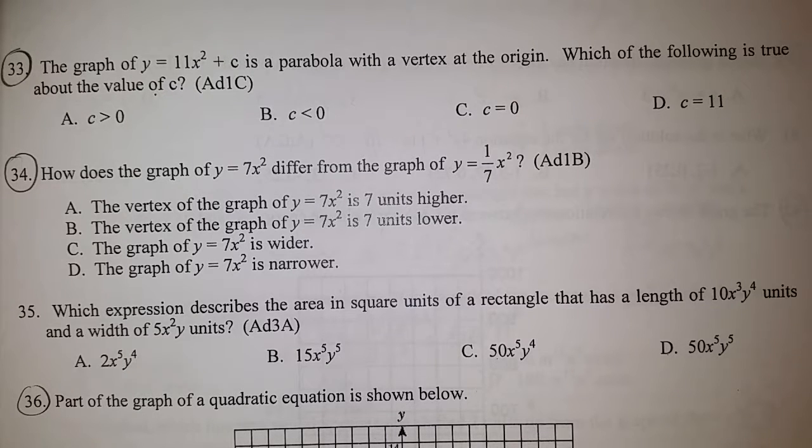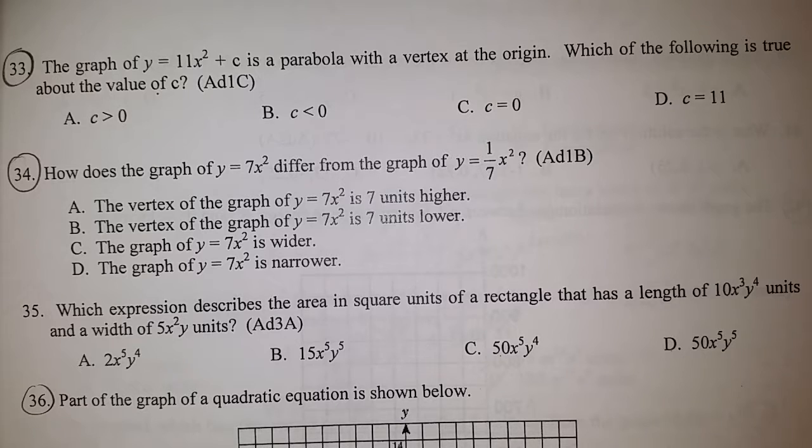Okay, next I'm going to talk about problems number 33, 34, 36, and 37 on your Thursday STAAR review. Let's look at number 33 first. It says the graph of y equals x squared plus c is a parabola with a vertex at the origin. Which of the following is true about the value of c?